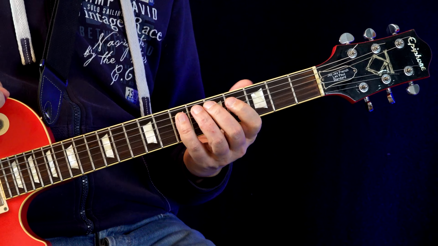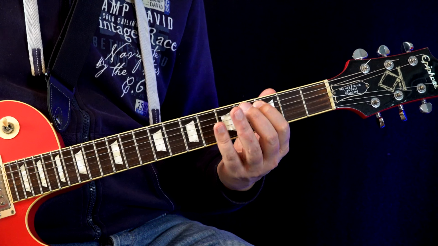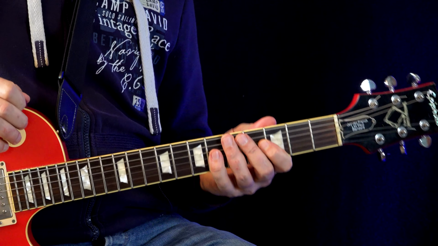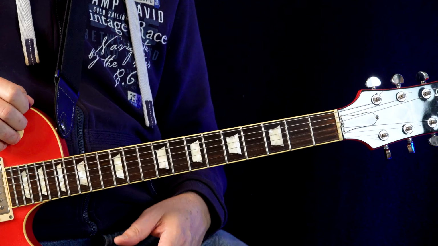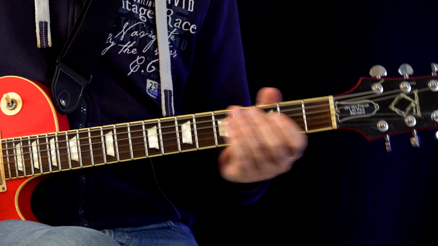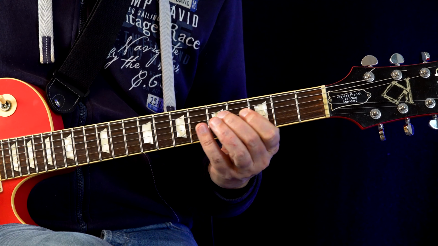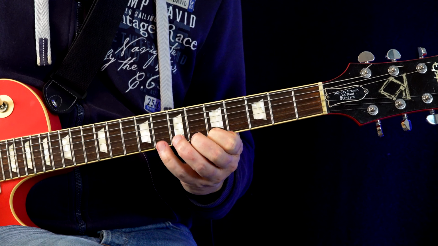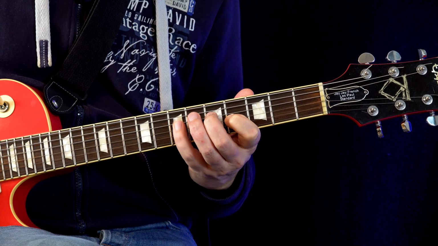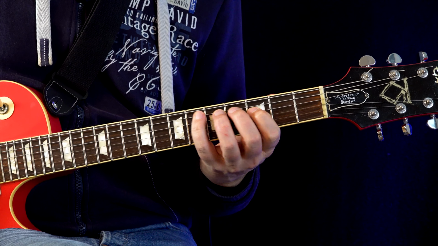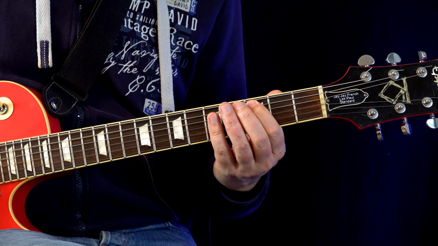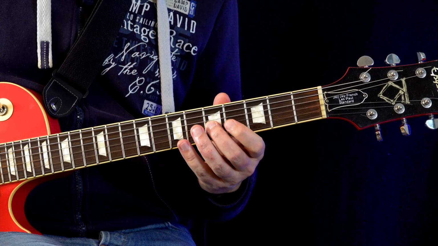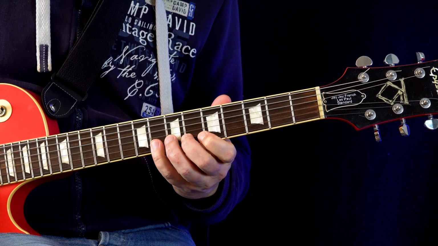Then you just make out of the 3 a flat 3, and that's it. That's melodic minor. Some people call it minor major or whatever. There are different names for that, but the rest stays the same, and this creates this really wonderful vibe. So this is melodic minor. It's 1, 2, flat 3, 4, 5, 6, 7, 1, 2, flat 3, 4, 5, 6, 7.